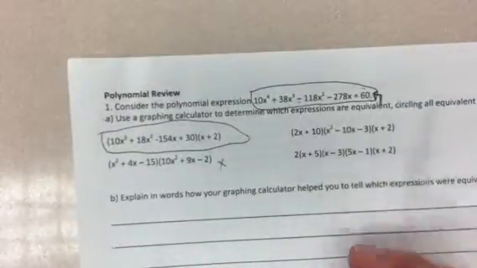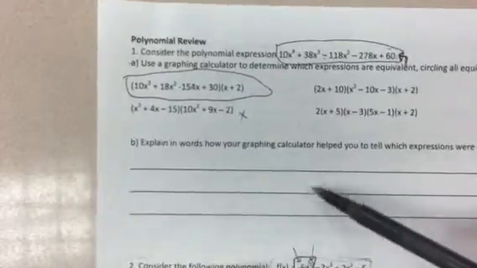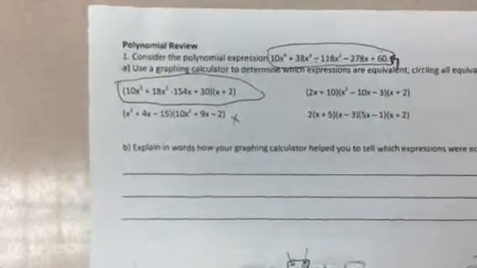So you do these other two. And explain in words how your graphing calculator helped you. That's your job to do. I pretty much explained it. You write it in words.